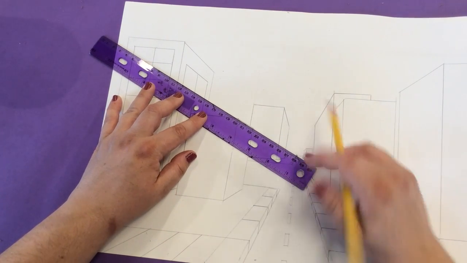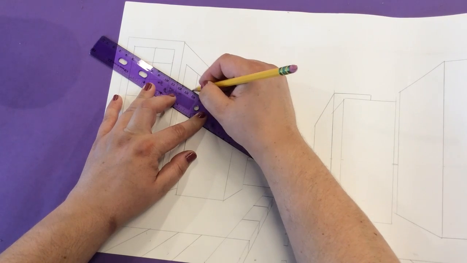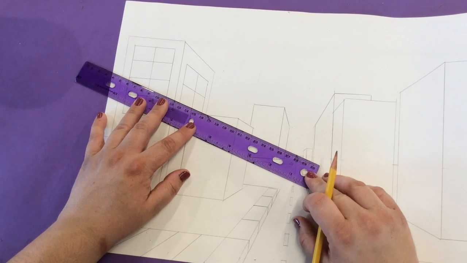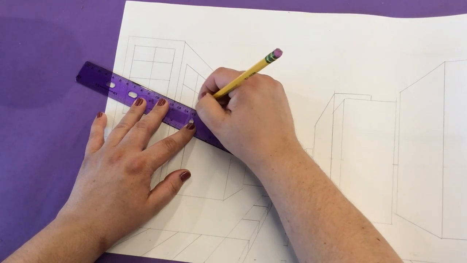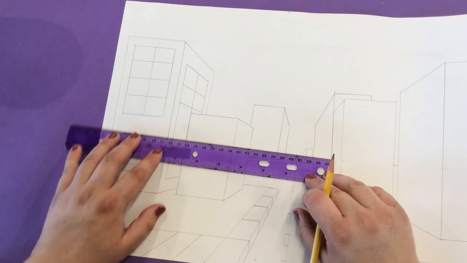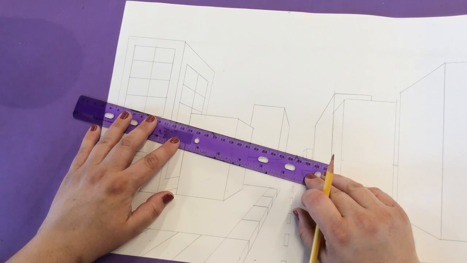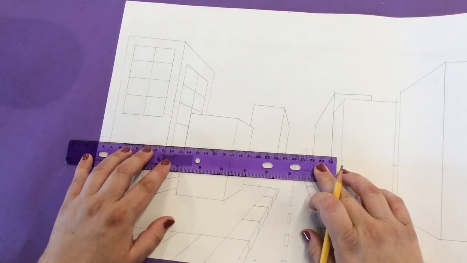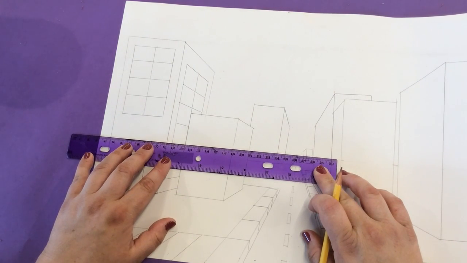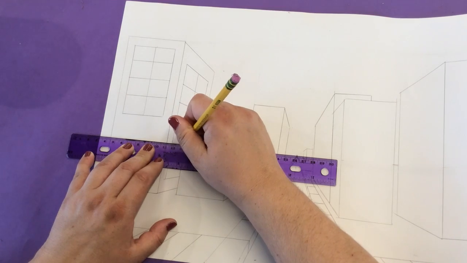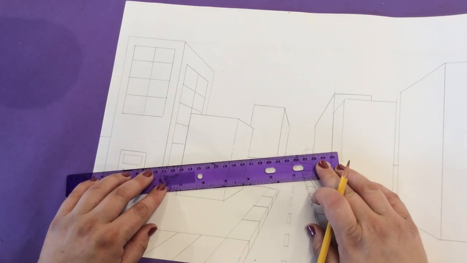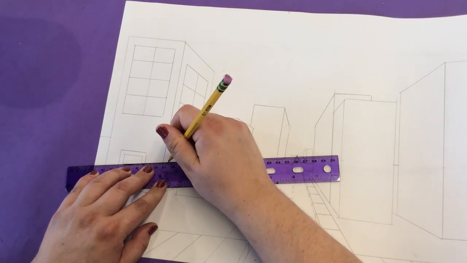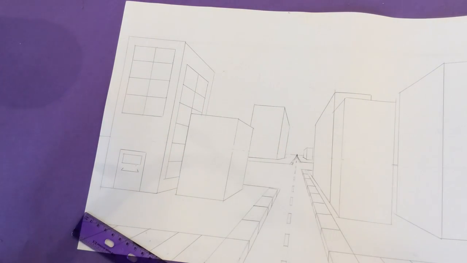So each of these lines going down the side of my window pane here, I'm going to use with my vanishing point. Just line that ruler up, draw your line, and rotate it around. Each line on this side must touch that vanishing point. Okay, just like that.